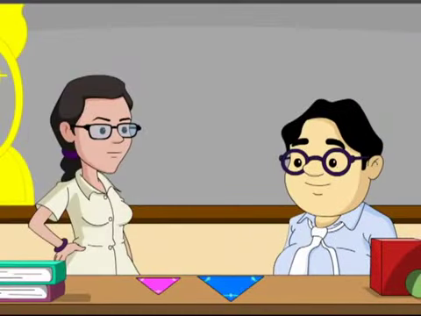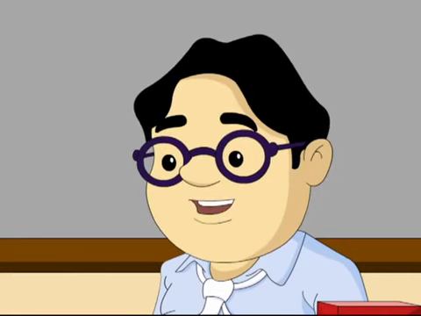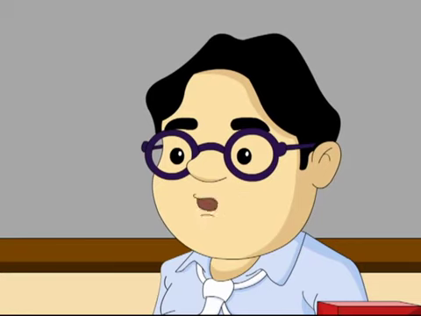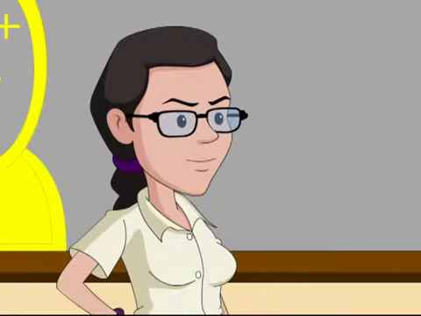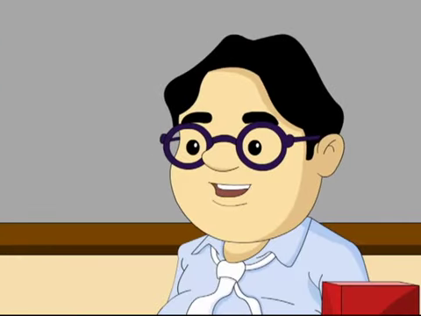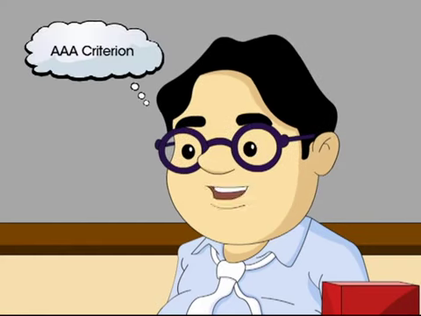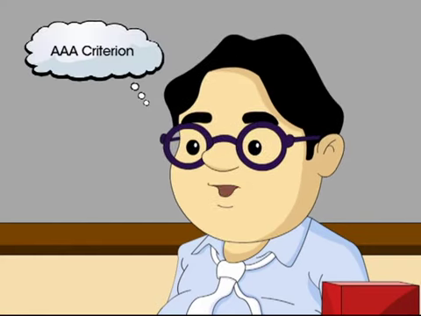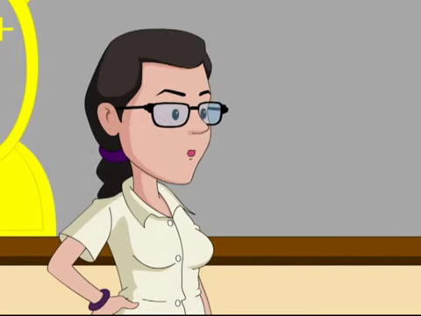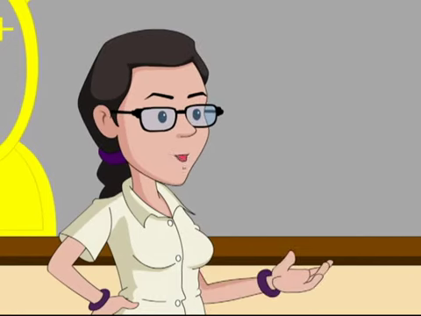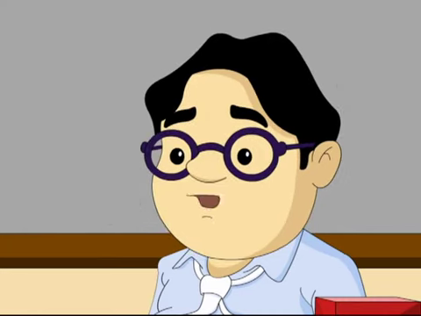These congruence criteria are interesting and easy. Really? Oh yes, in fact, I have got another congruence criteria which you forgot to tell. Really? Yes, the condition angle, angle, angle or AAA. When all corresponding angles of two triangles are equal, then the triangles will be congruent, right? Oh, no. There's no such criteria. But why? This is cheating.